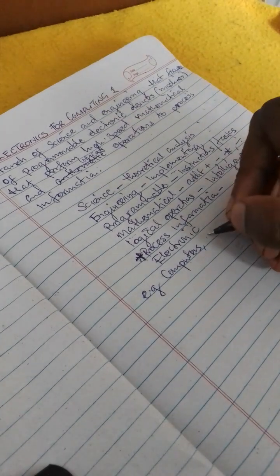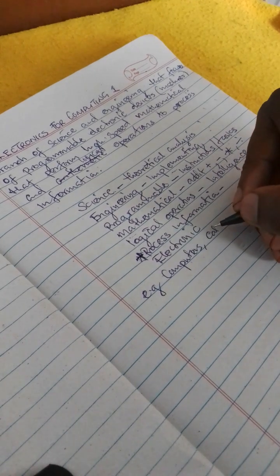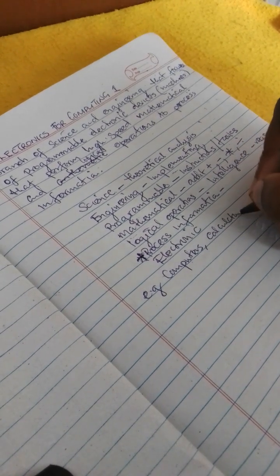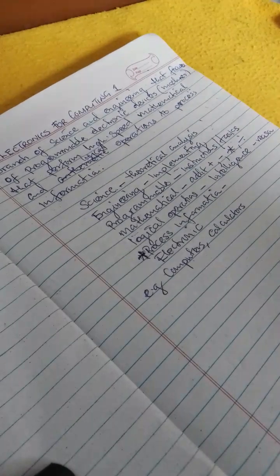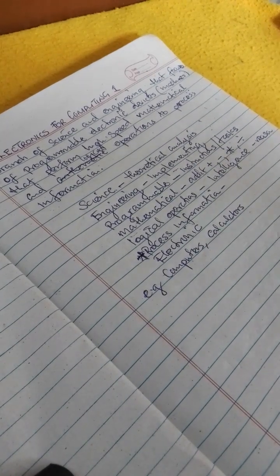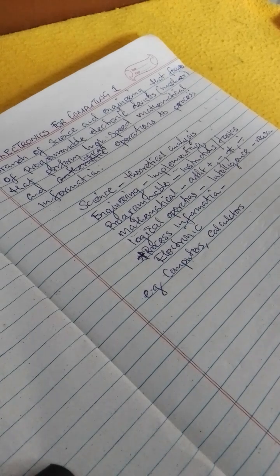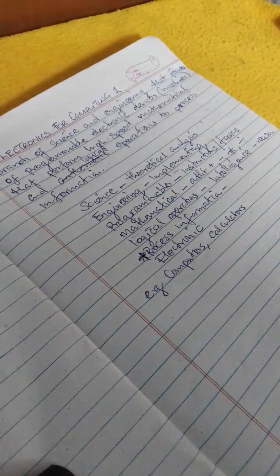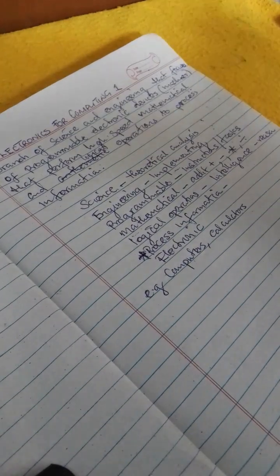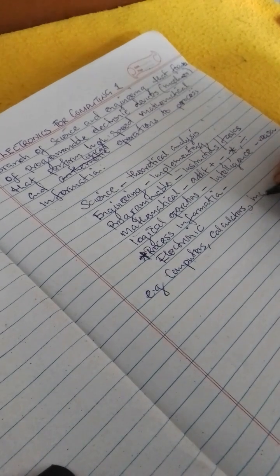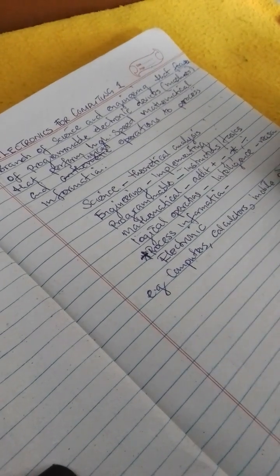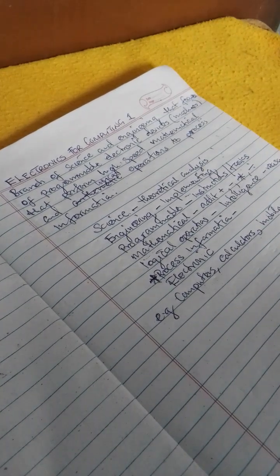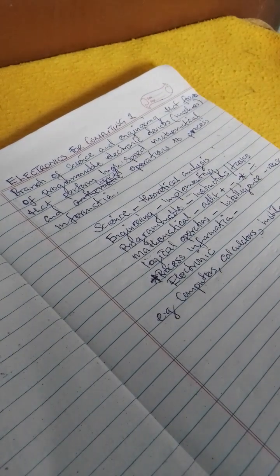Another example that we have is a calculator. Calculators need batteries to power them. They can multiply, add, subtract, and give you the correct result. They can also check: have we really added, have we really multiplied? Another example is mobile phones, which are also a good example of these electronic devices. All the principles we are going to be studying in electronics for computing 1 affect all electronic devices that you see in real life. So this is all you need to know about the introduction to electronics for computing 1.